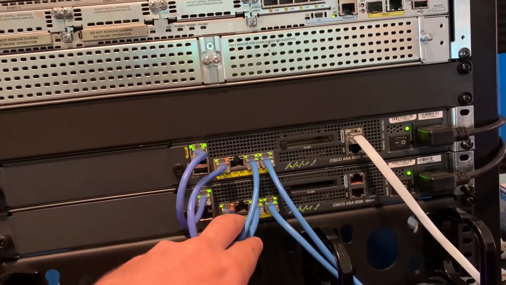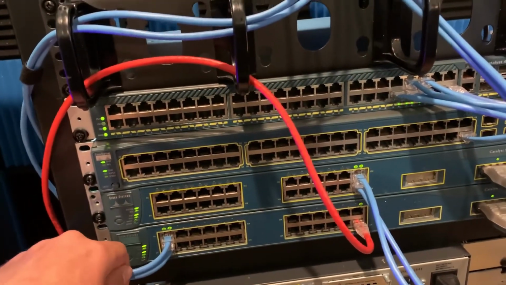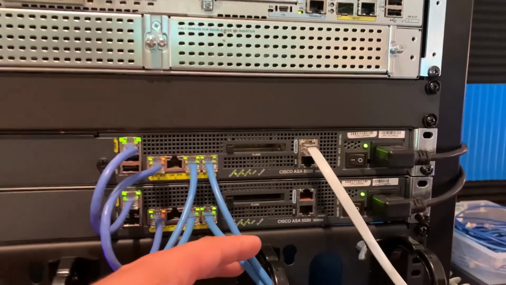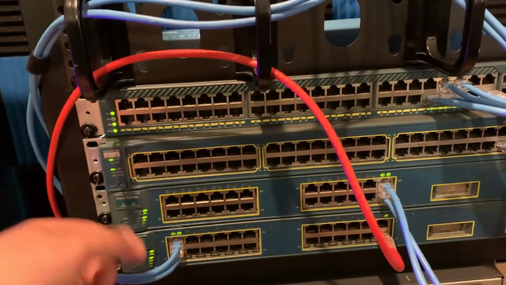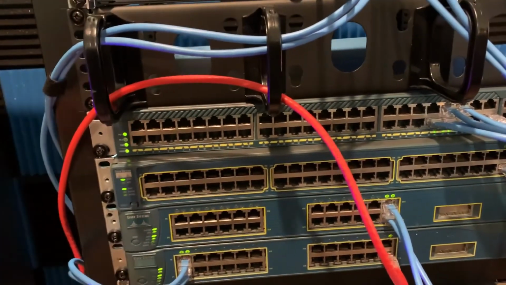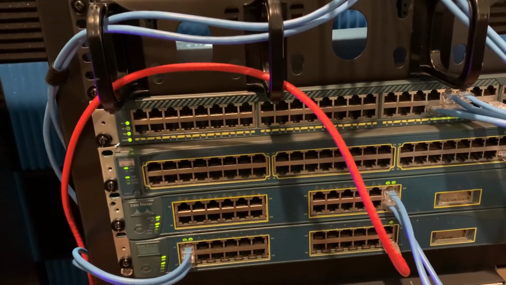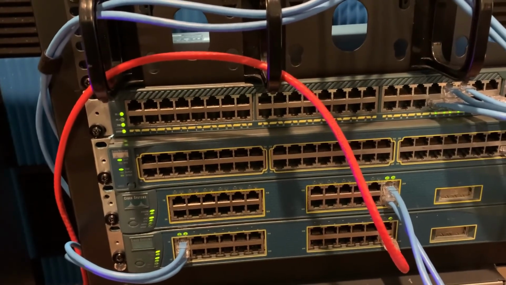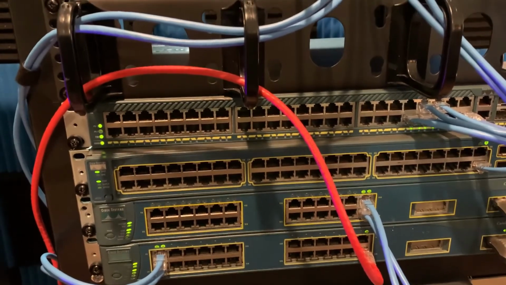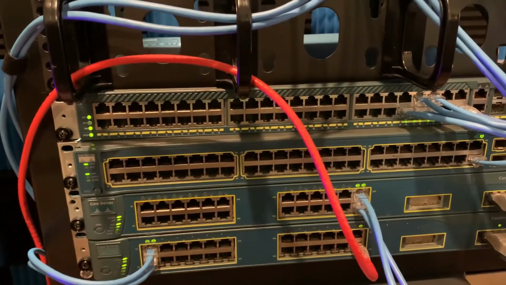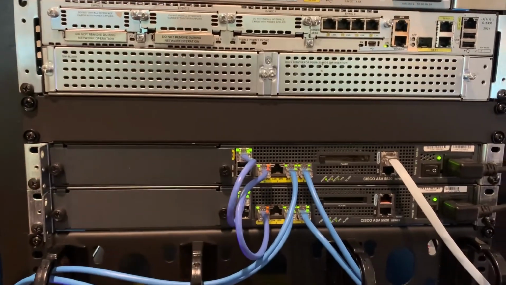So gig 1 on both ASAs comes down here to the outside switch on fast Ethernet 1 and 2. Gig 0 on both of the ASAs connect to the inside switch, and this will be the switch that I will connect a PC to at the end of the lab to show you that we do in fact have internet connectivity, and I will also do a test failover from ASA 1 to ASA 2 to show you the redundancy. We have a console cable right here, and that's just connected to the laptop that I will be doing this tutorial on. Let's hop over to the computer and I will show you how to configure this.